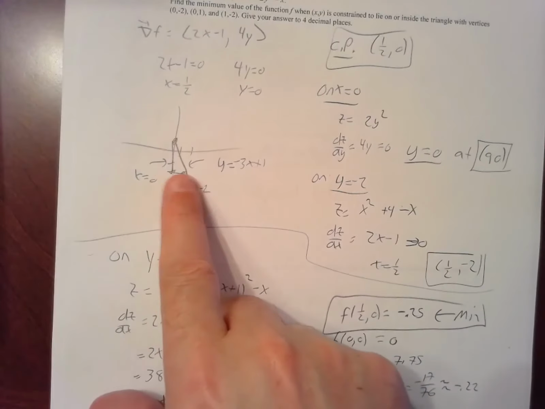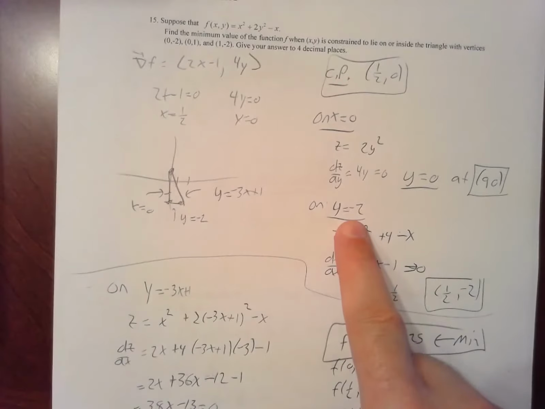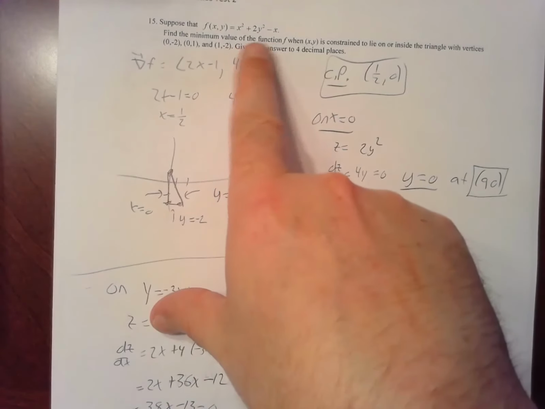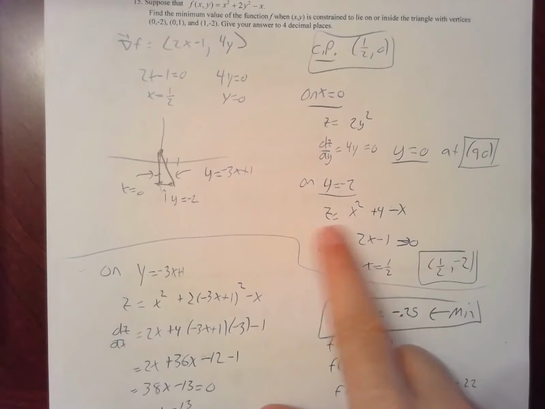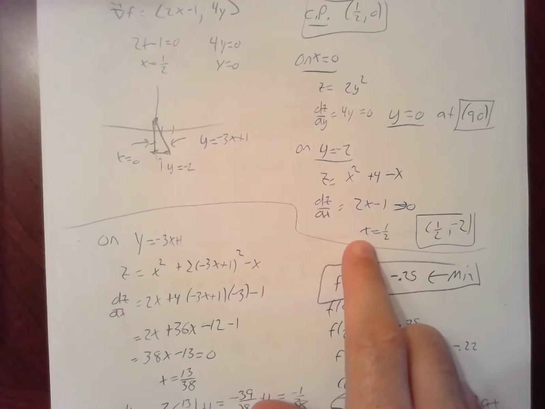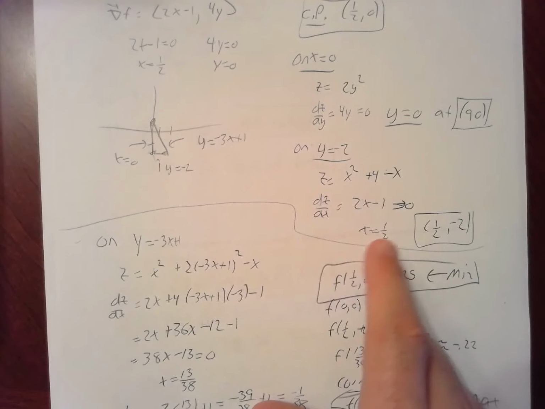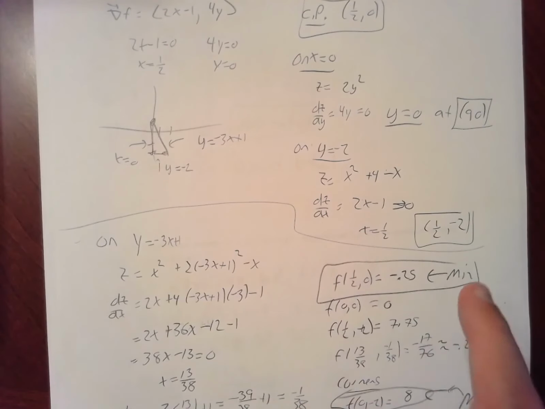On the line y equals negative 2 down here, plug in y equals negative 2 here. And I get this function of x, take its derivative, and set it equal to 0. I get x equals 1/2.